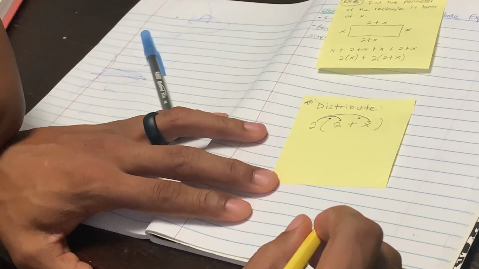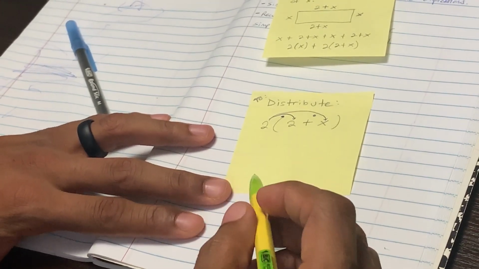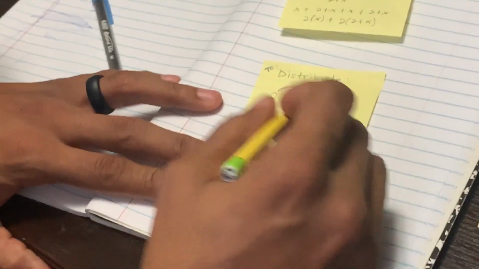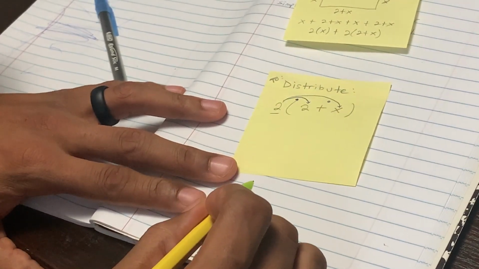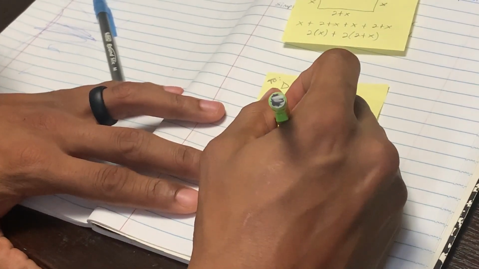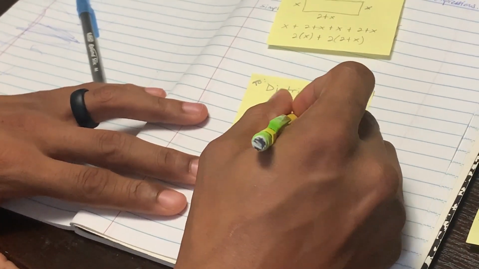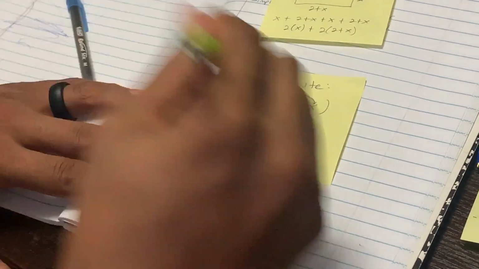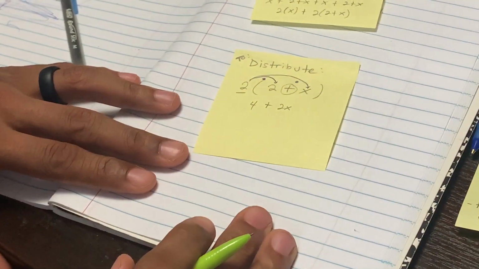All right, so here's what I'm faced with in the problem above. I have 2 times 2 plus x. So I am going to distribute the 2 on the outside into everything on the inside. And my operation along with that is multiplication. So I'm going to multiply 2 times 2 and get 4. And then I'm going to add, because this is my operation on the inside. If it were subtraction, it would be subtract. I'm going to add 2 times x to that, which is 2x.